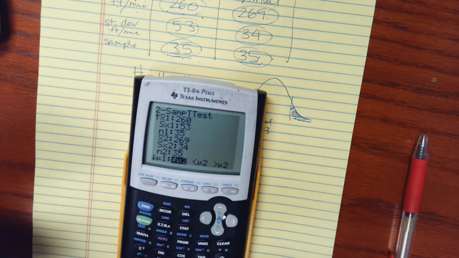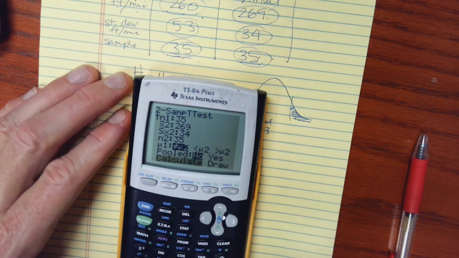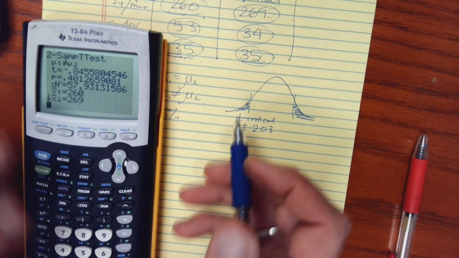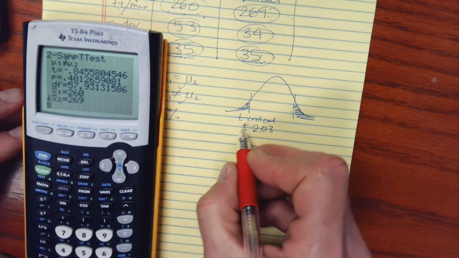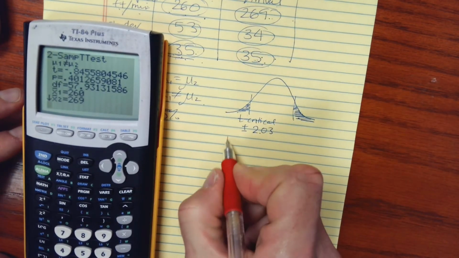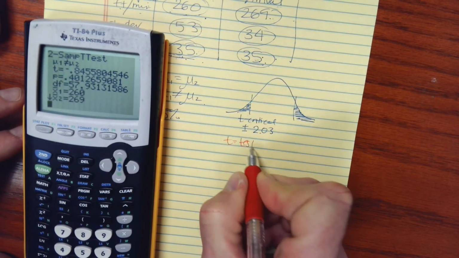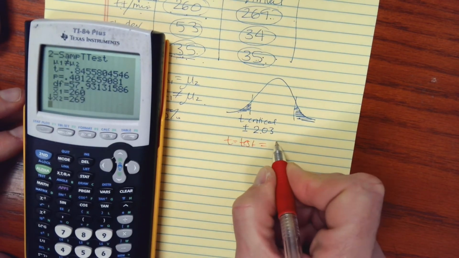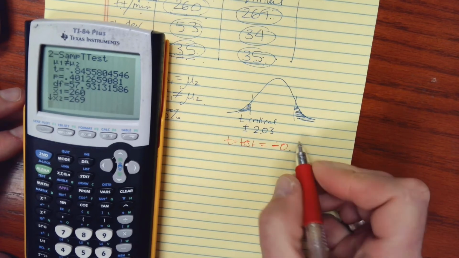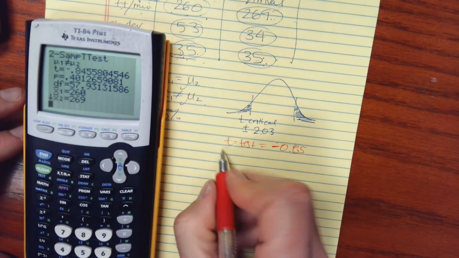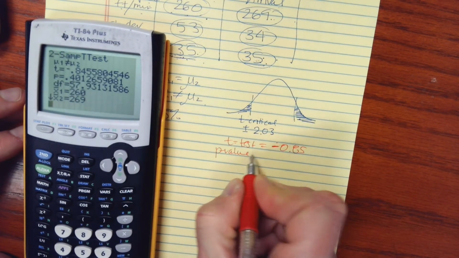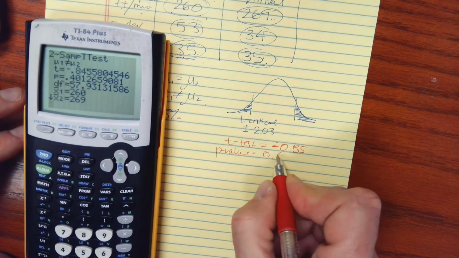And I'm testing whether these differ. So I can calculate, and I get a t-test value of negative 0.85 and a p-value of 0.401.